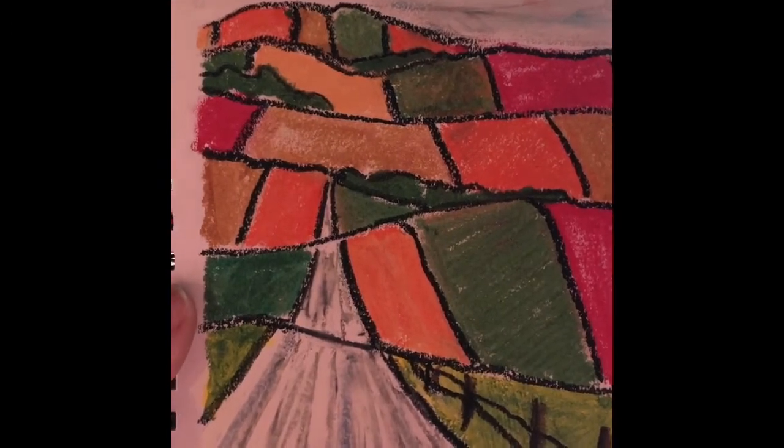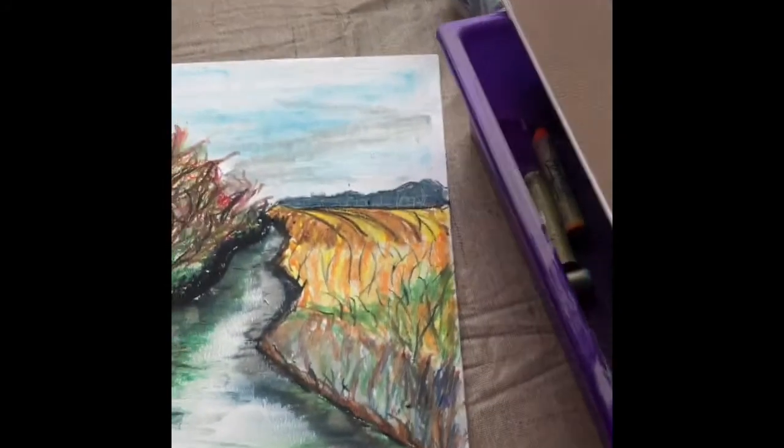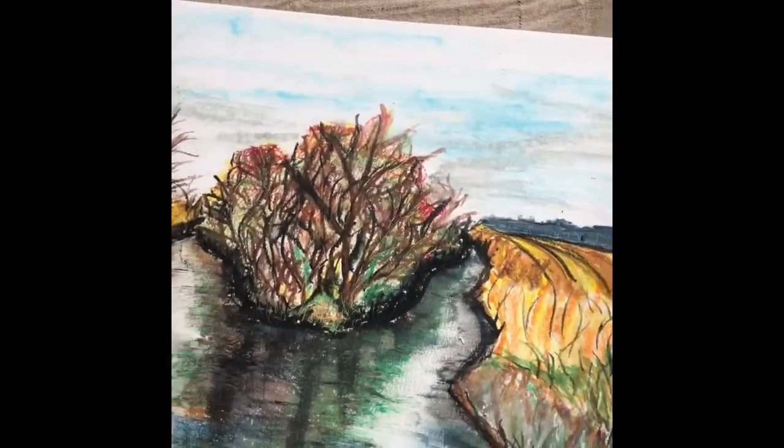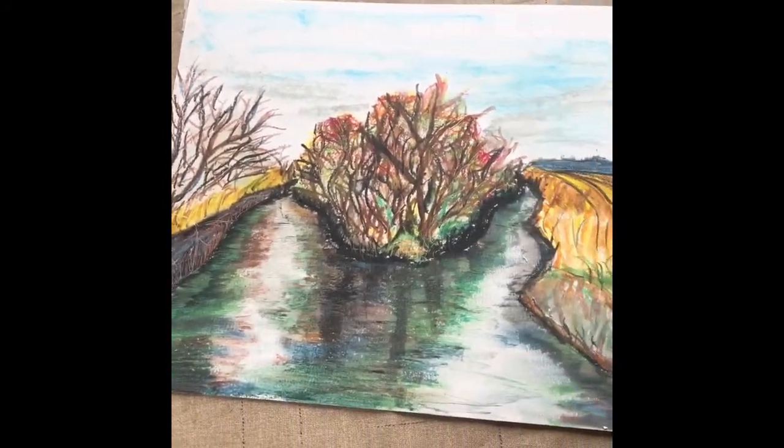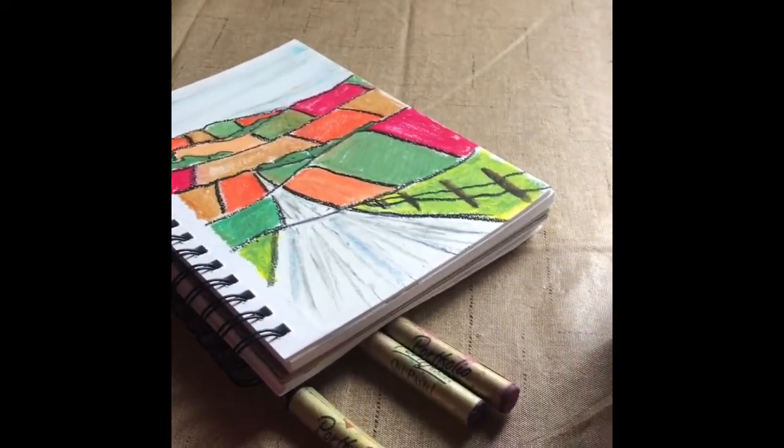You could do a rolling gravel road with some patchwork hills. And then upper middle school to high school, I have this one in the tutorial. It's just a kind of a quirky oil pastel drawing of the river down here at Linville. So I'm going to go ahead and put all those together in a short video for you.